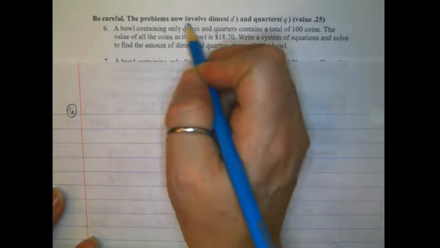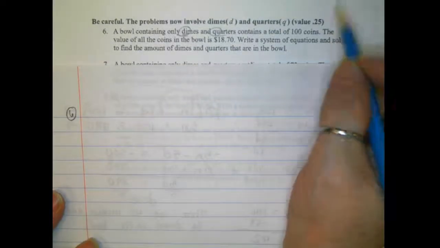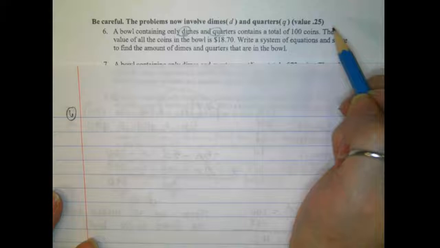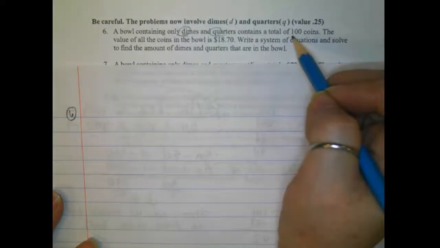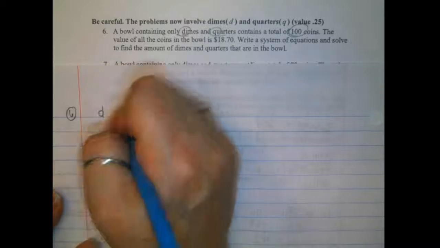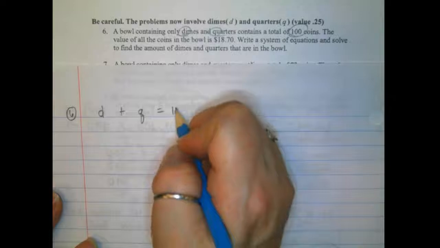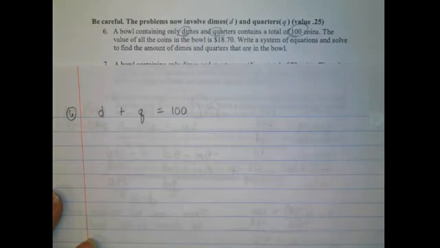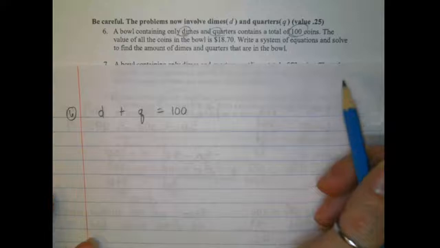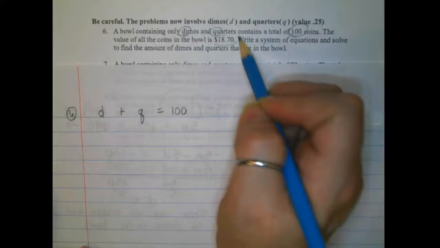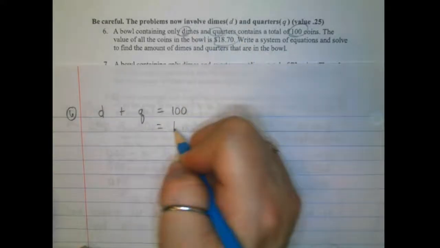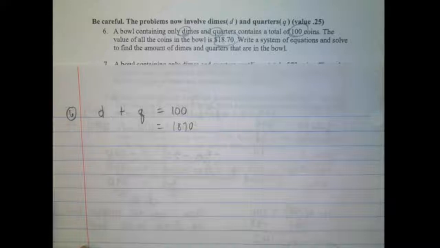Good. Matthew, so now we're looking at dimes and quarters. And how many dimes and quarters are in the bowl, Matthew? 100. So I can say D plus Q equals 100, right? Yes? How much money was there in total in the bowl, Isaiah? Good, so it's going to equal 1870. We're going to just drop that little decimal.